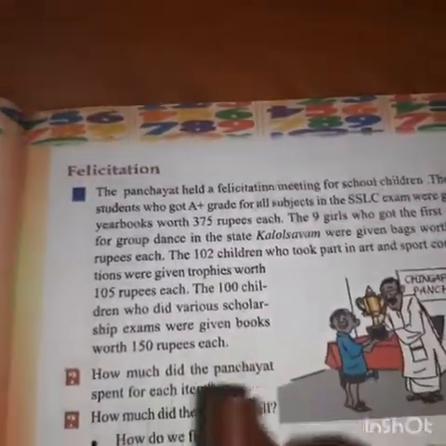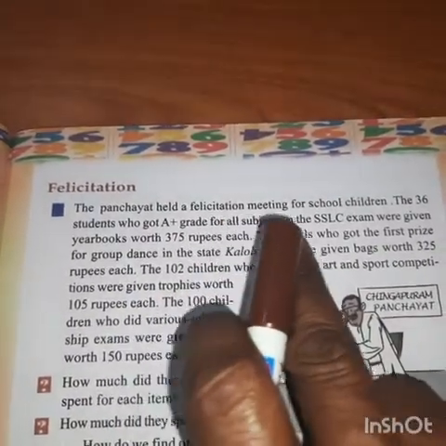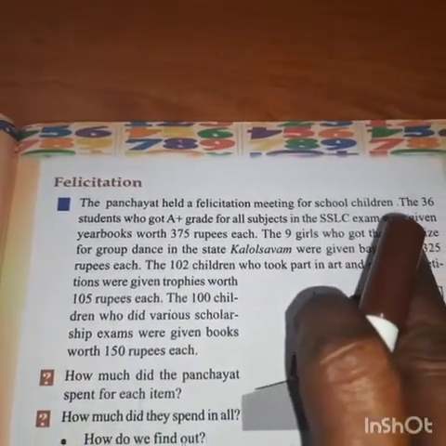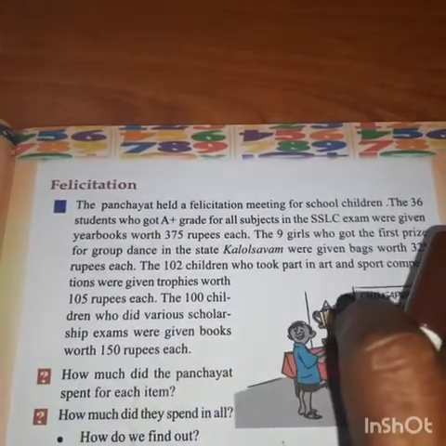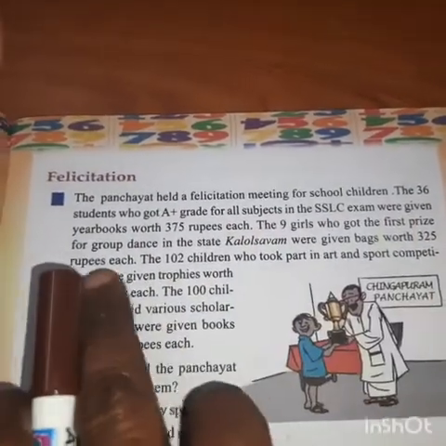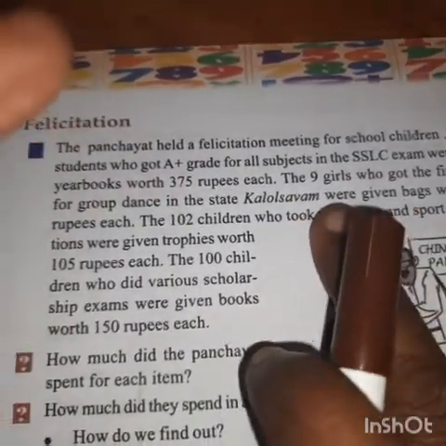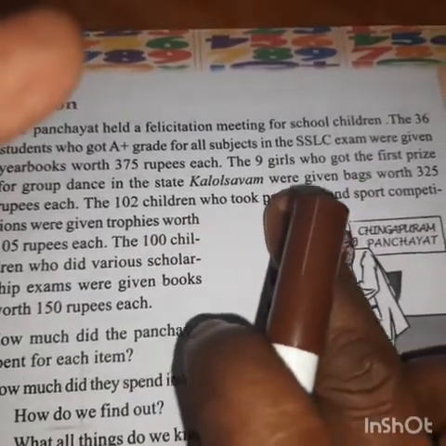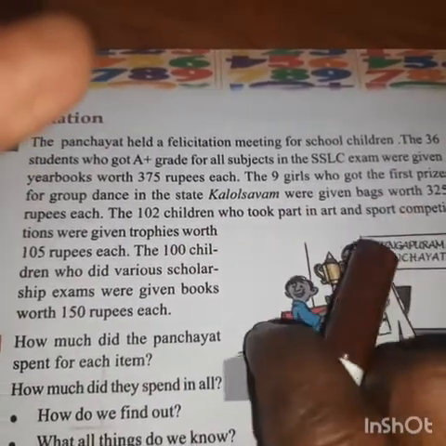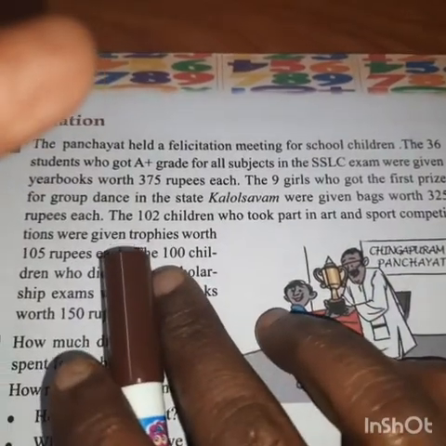Felicitation. The Panchayat held a felicitation meeting for school children. The 36 students who got A+ grade for all the subjects in the SSLC exam were given yearbooks worth 375 rupees each. The 9 girls who got the first prize for group dance in the state Kalolsavam were given bags worth 325 rupees.